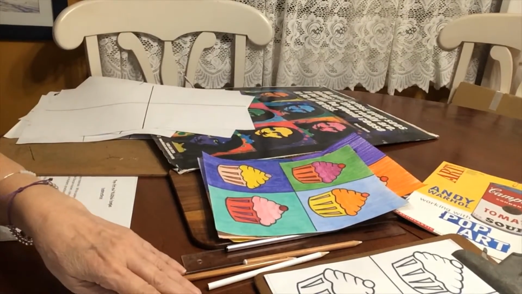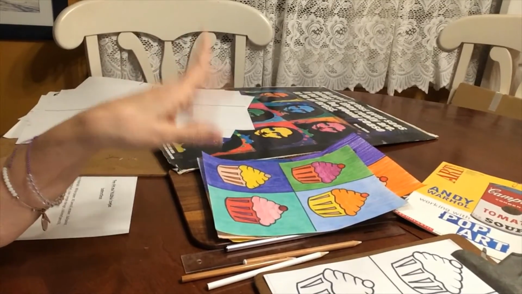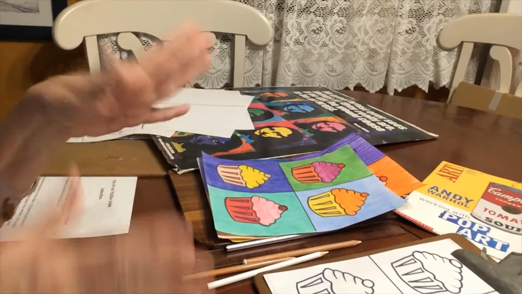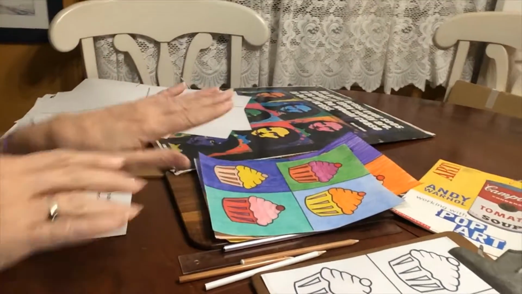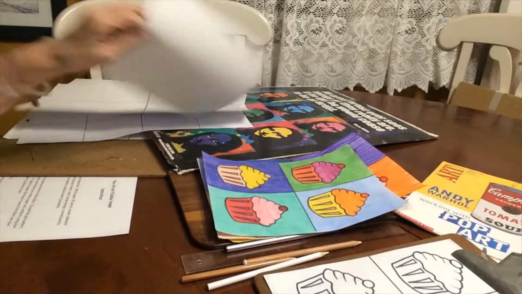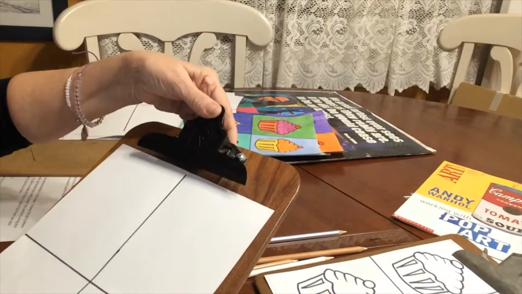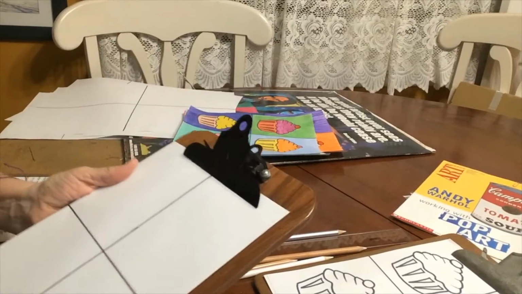Okay, now, the other thing, depending on what size paper you're going to use, you have to determine if you're going to keep the paper, again, vertically or horizontally. So I'm going to take this paper, for instance, the smaller size. Now, how do you get your image in the same spot each time?